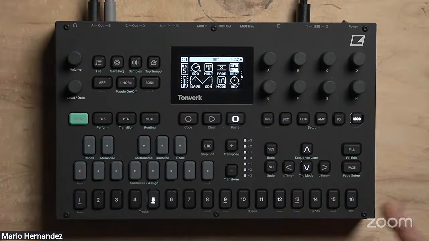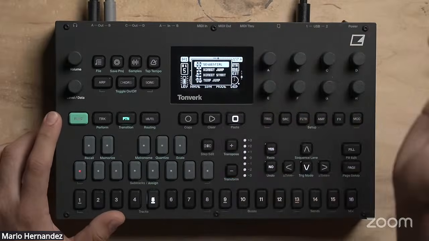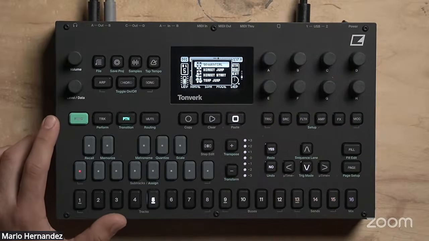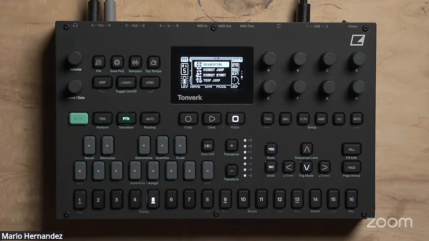And another thing that's really dope too is going to be the transform, that I really like. I mean, the transition is great. Like you said, I like using the direct jump for the same thing. You have different variations of your pattern on different pattern setups, so then you can just jump to that. And it's a performance technique.